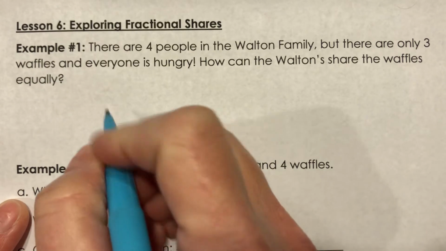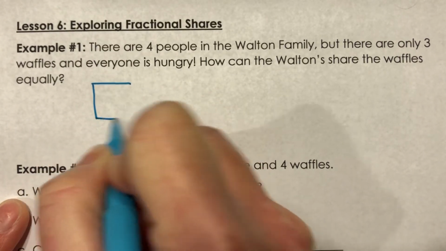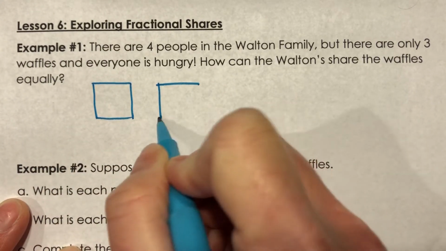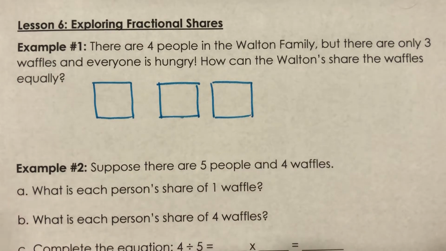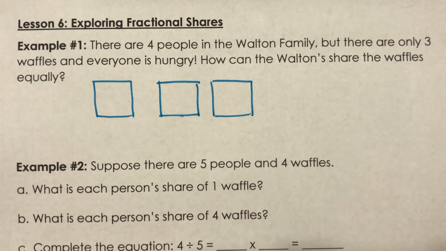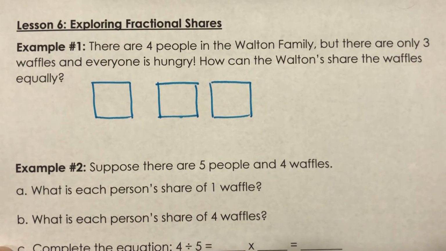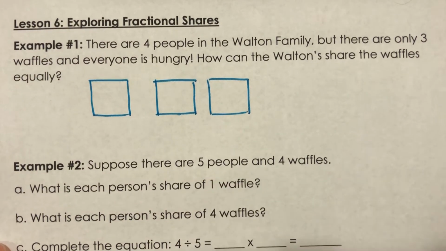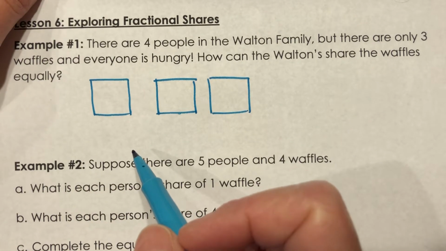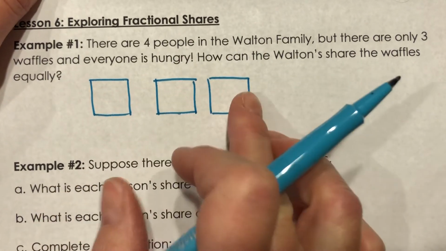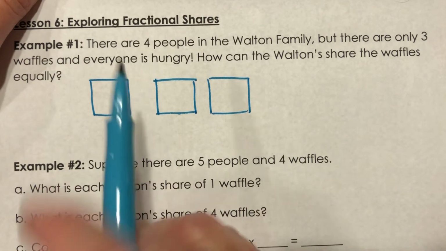Okay, I'm going to make mine square. 1, 2, 3. So there are the 3 waffles, right? Now, there are 4 people, right? And I can't give each person 1 waffle, I know that. But if I want to equally share between 4 people, what we can do is we can cut up each whole into how many pieces?